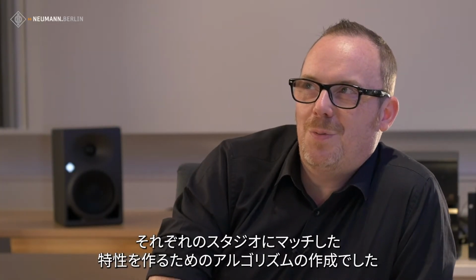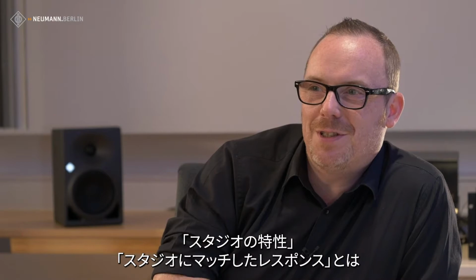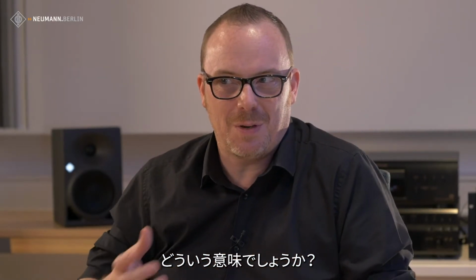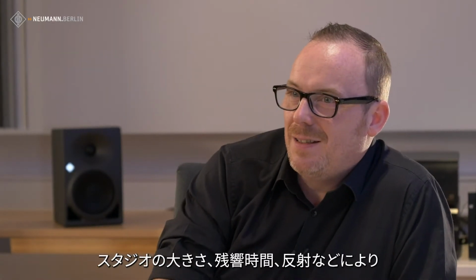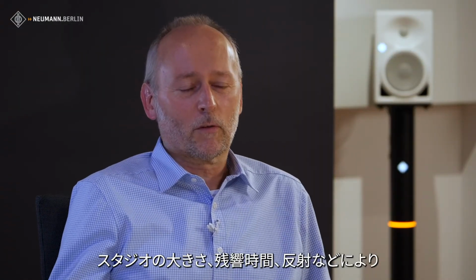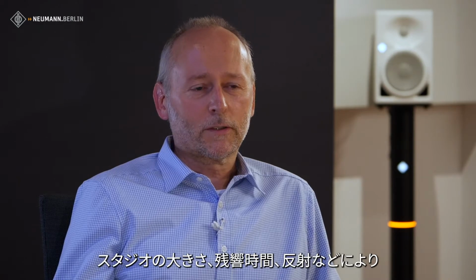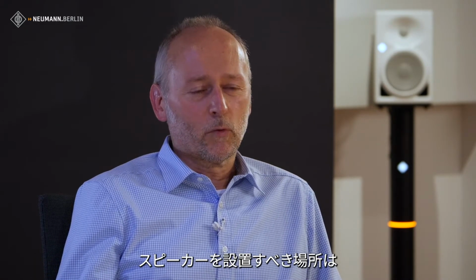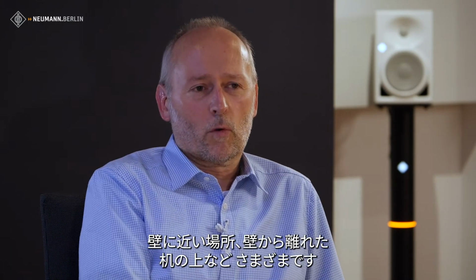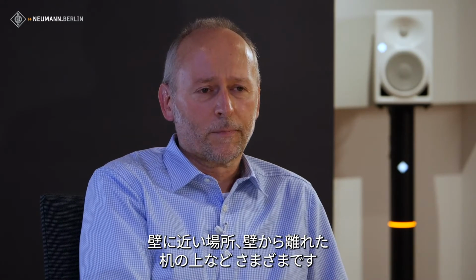room-dependent characteristics. What do you mean by room characteristics and room-dependent response? How are we getting that? Because of different dimensions of the room, different reverberation time, different reflections. The loudspeakers are placed differently: close to a wall, further away from a wall, or on a desk, something like this.